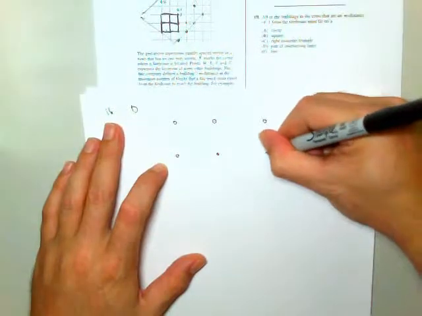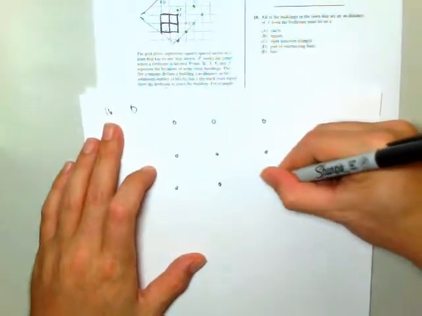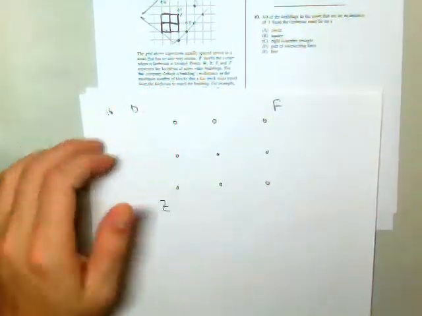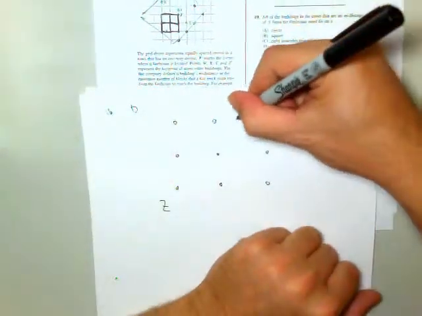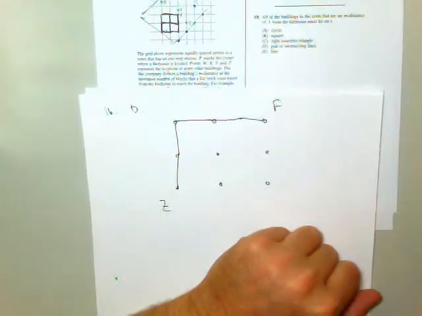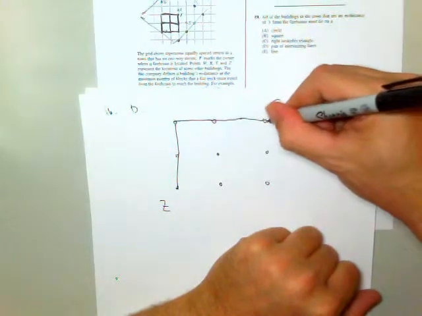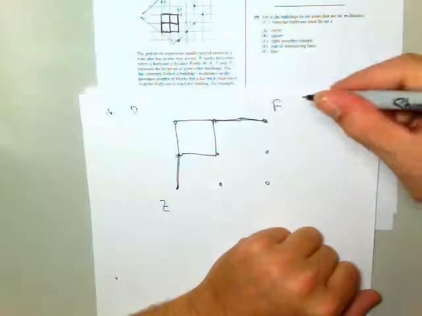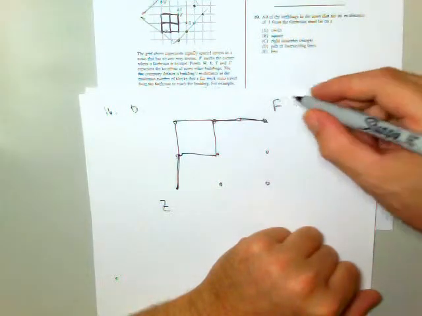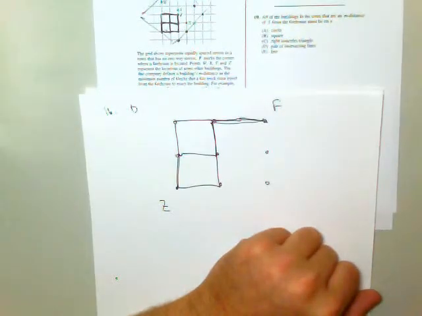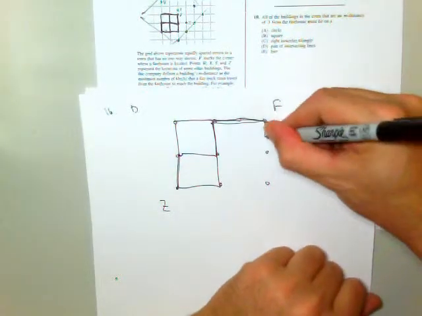And there are a lot of questions that do this, travel along a grid, pathways type questions. Okay, to get from F to Z, I can go left, left, down, down. I can go left, down, and I can go left, down, left. That's 3 ways.